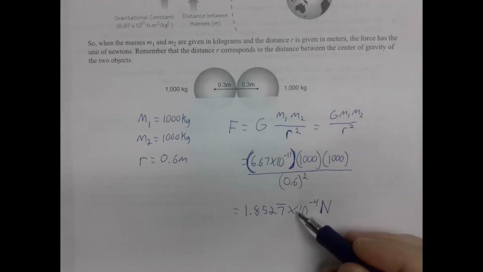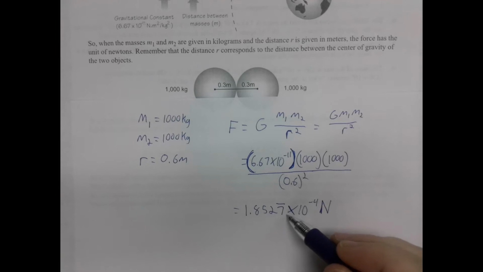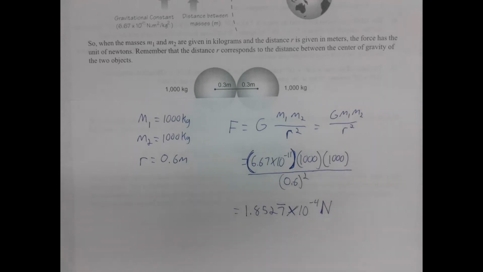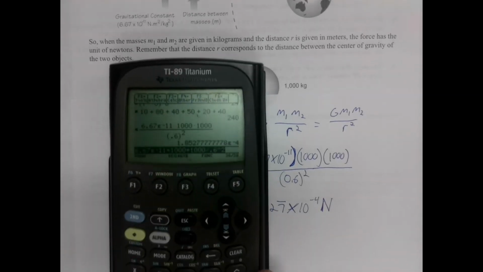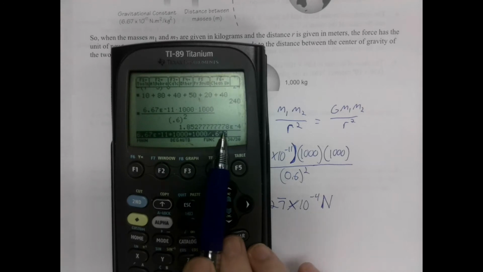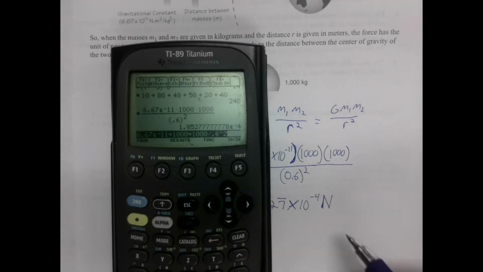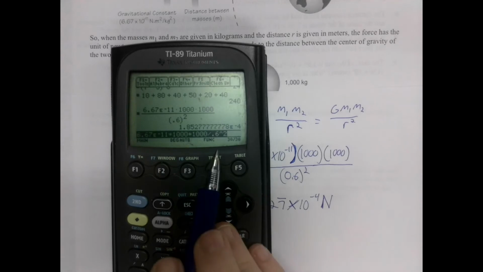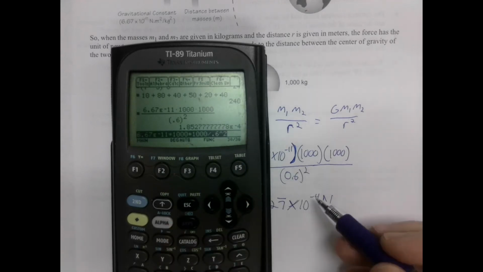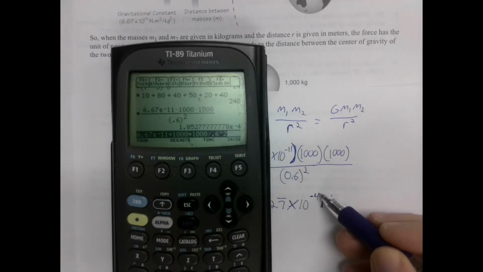And when reading off the calculator, you replace the E with a times 10. So again, on the calculator, it gave me E negative 4. So I replaced the E with times 10. And what number comes later, I put that up as a superscript.